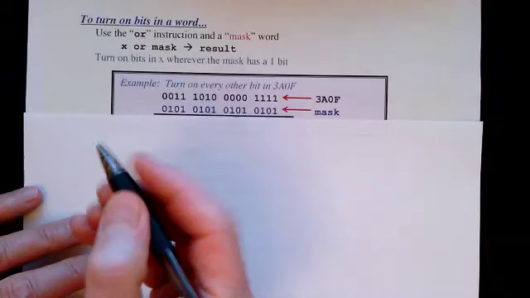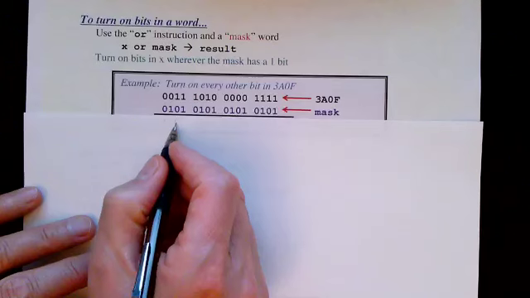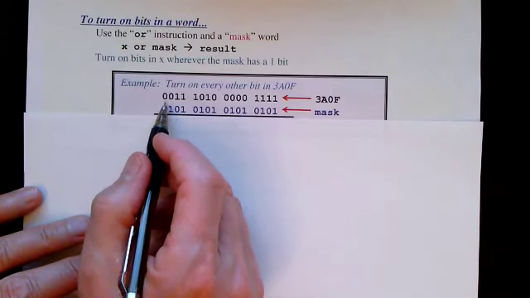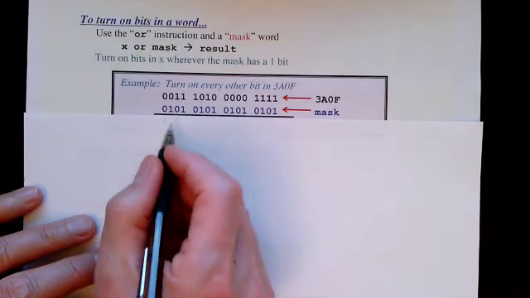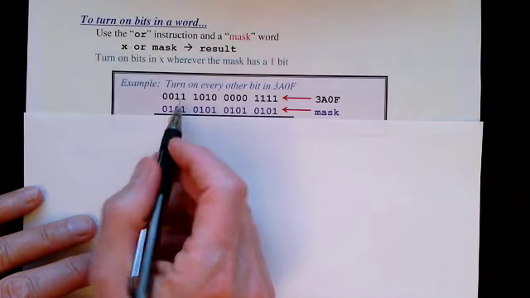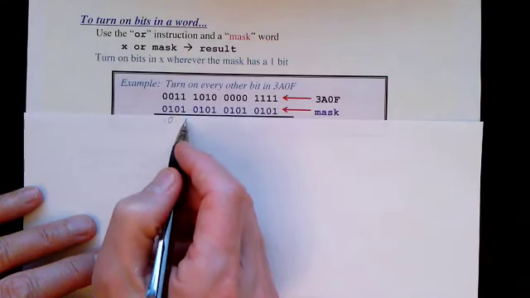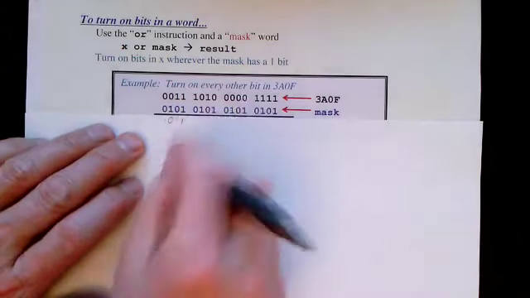What we're trying to do is turn off this bit and this bit, and keep the other bits the same. Where we have a 1, we keep them the same. So 1 and 1 is 1. 1 and 0 is 0. So we keep those bits the same.